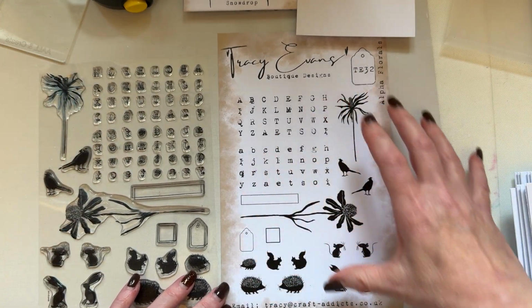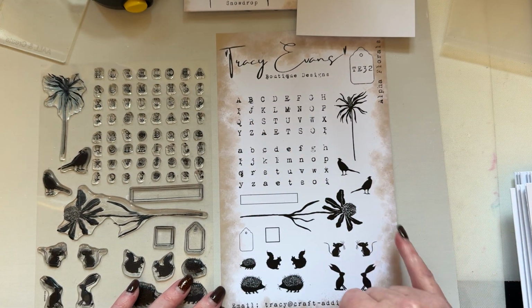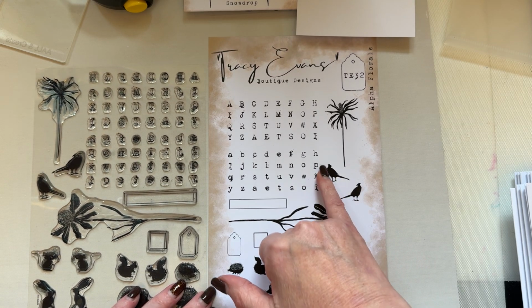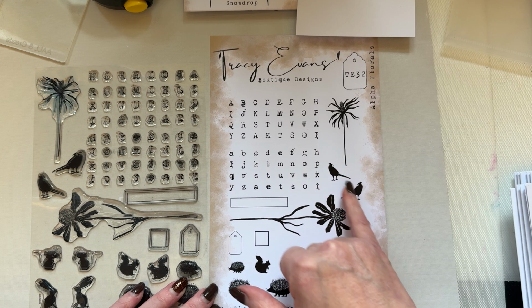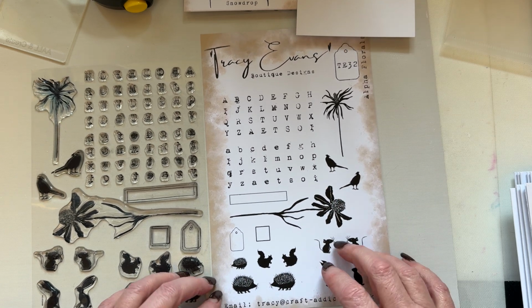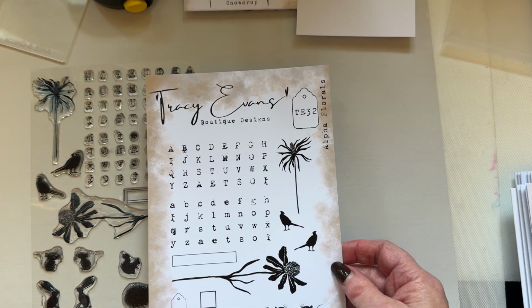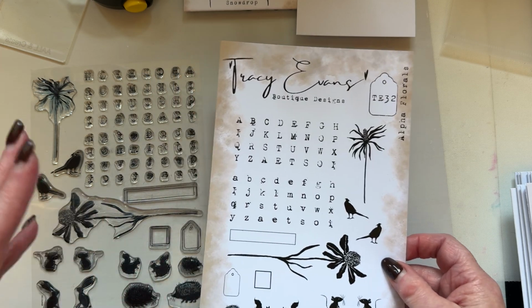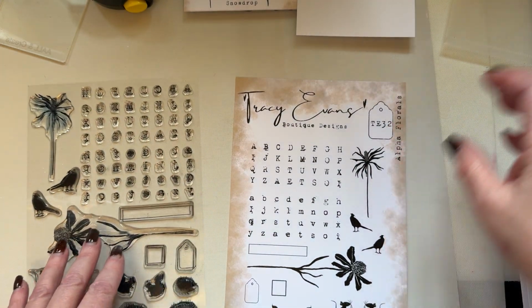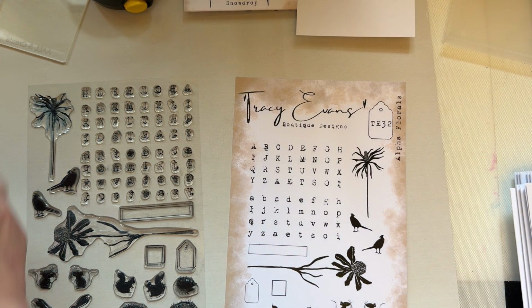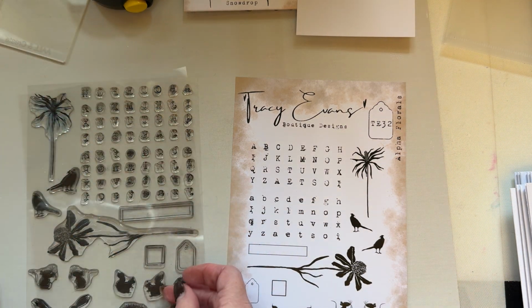So this is why this stamp was created. We've also got the pheasants because I wanted them under my new branding, but I wanted them separately, and I've put them both ways for you. So that is the A5 stamp set, TE32 Alpha Florals. And hopefully when you see the samples, that's going to make more sense to you, she says. After my description, I'm surprised anything makes any sense.